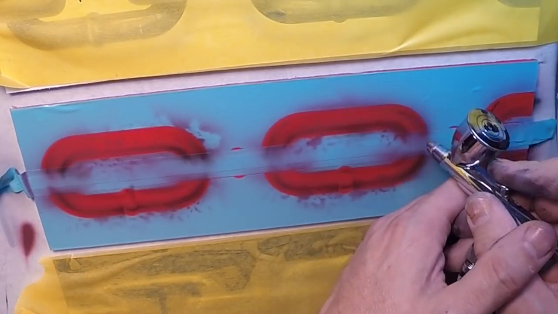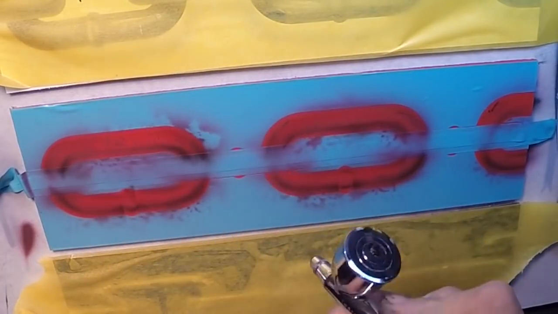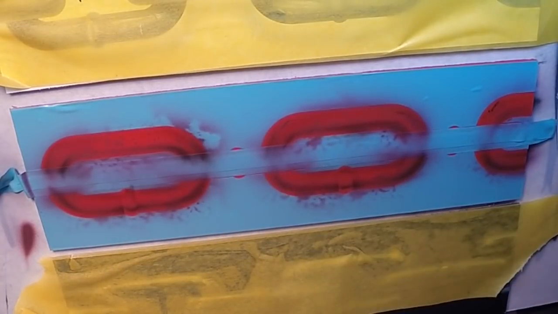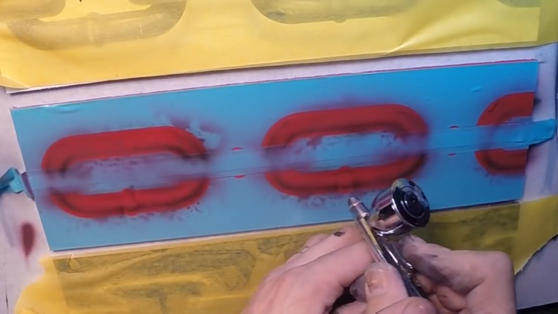And do a couple of little marks like we did before. We'll save most of that for done. Notice every once in a while I just kind of mist over the whole thing, just so I know we're getting it on there.